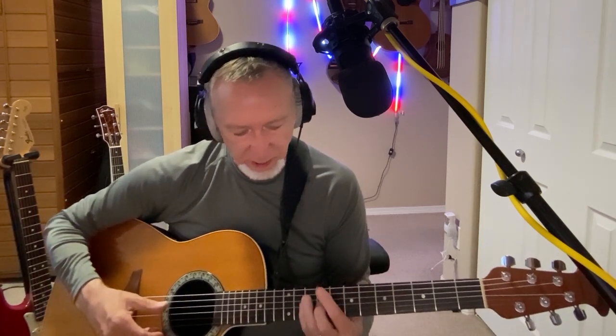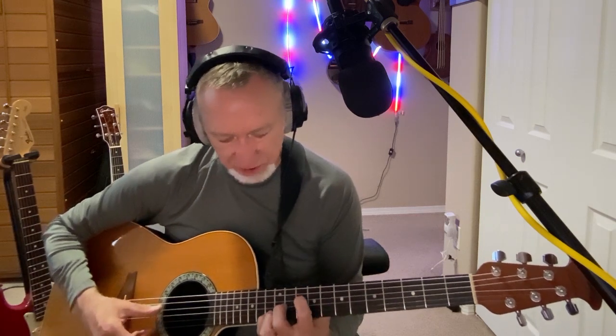For instance, there's your cowboy C chord. Here's an A shape of that same C chord. Here's a G shape of that same C chord. Here's an E shape of that same C chord. And here's a D shape of that same C chord. There's a lot of information out there about those you can look into.